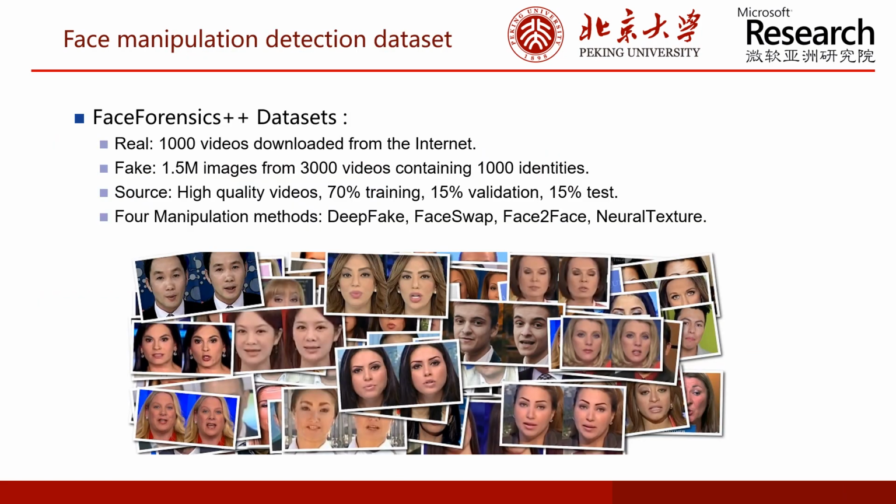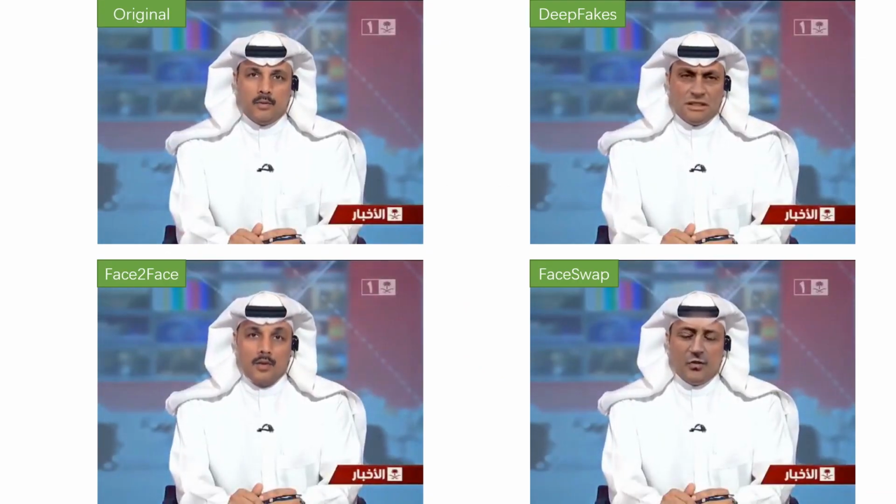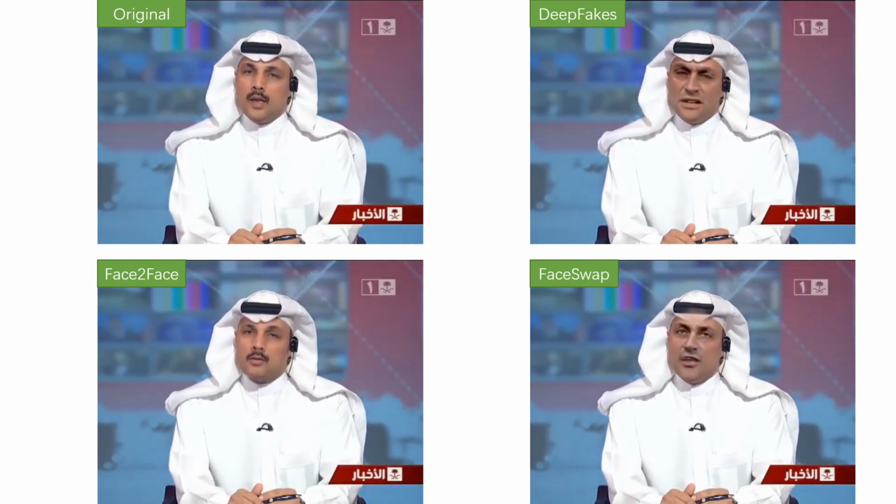The dataset we used is FaceForensics++. It contains 1,000 real videos and 4,000 fake videos generated by 4 kinds of algorithms. Among those algorithms, FaceSwap and DeepFakes are face replacement, while NeuralTextures and Face2Face are face reenactment. Here are some examples from the dataset. As you can see, DeepFakes and FaceSwap change the identity, while Face2Face only changes expression.